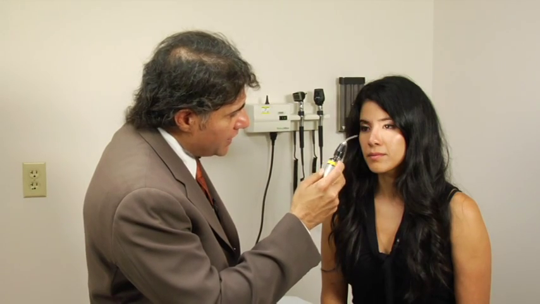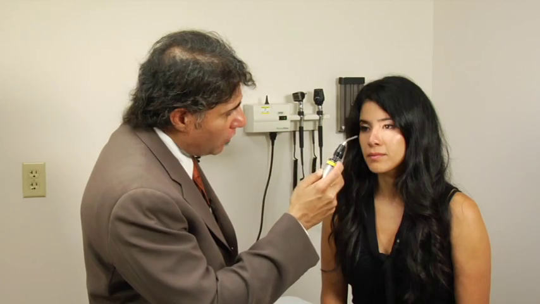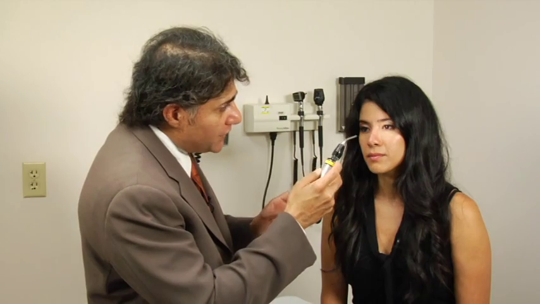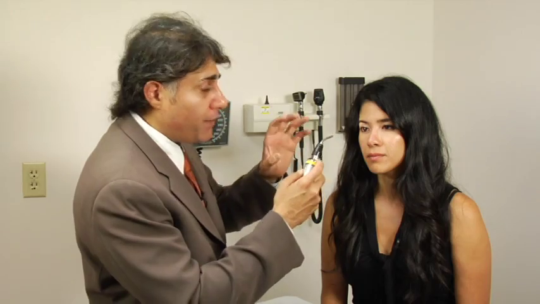Normally what you see is that the pupil will constrict or will remain the same size as you go back and forth. But in a Marcus Gunn pupil or a relative afferent pupillary defect, the pupil, as you shine the light into that eye, will actually paradoxically dilate. So you'll see a dilation of the pupil when in fact the pupil should be constricting, and that is a sign of a relative afferent pupillary defect or a Marcus Gunn pupil.